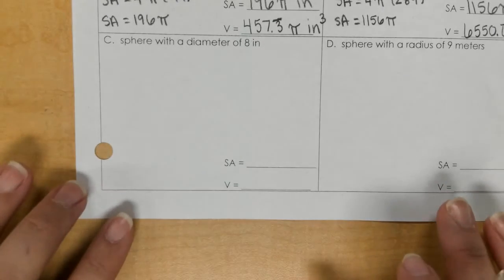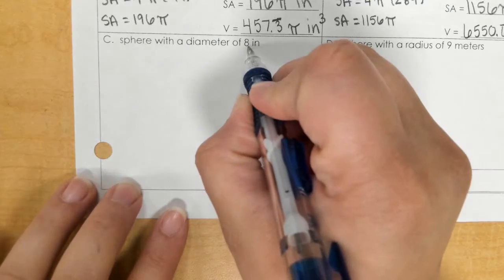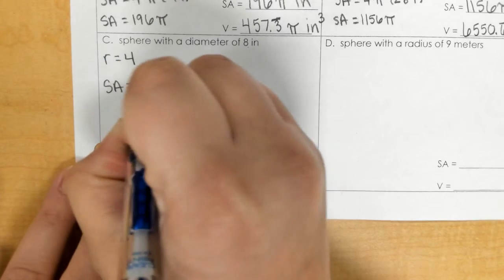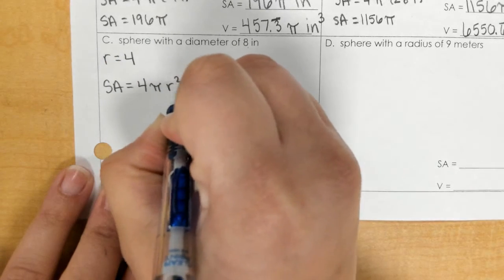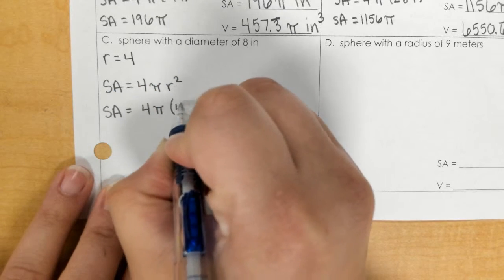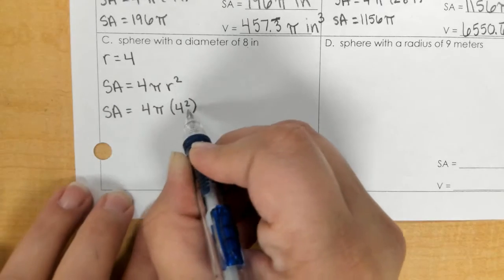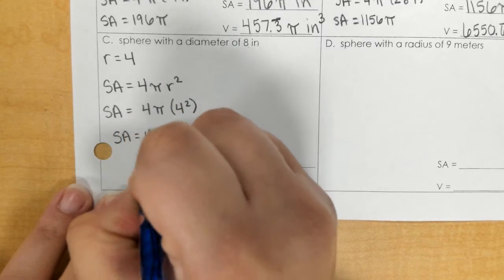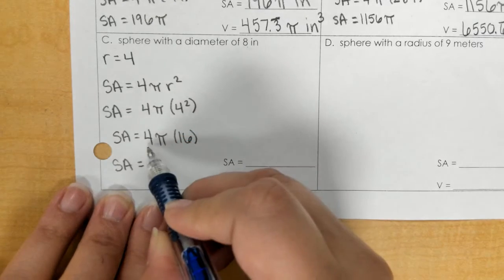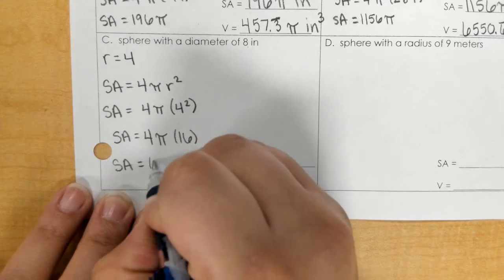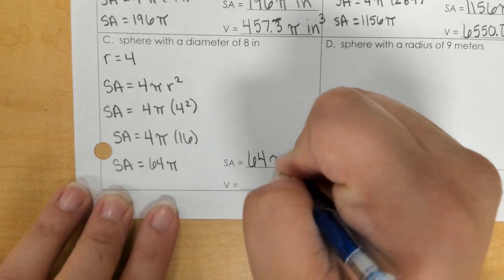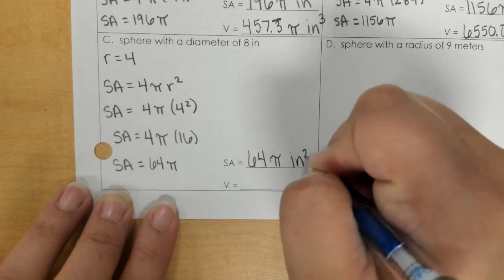For letter C, we're given the diameter, so I'm going to find the radius, which we're going to cut 8 in half, so the radius is 4. The surface area is 4 times pi times r squared. So we do r as 4. I would calculate 4 squared first and get 16. 4 times 16 is 64. So the surface area is 64 pi inches squared.